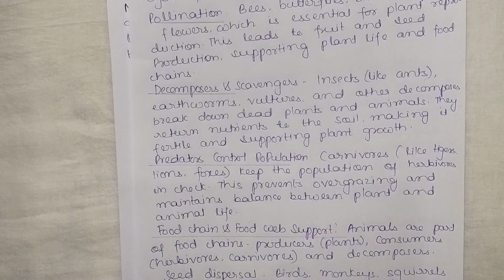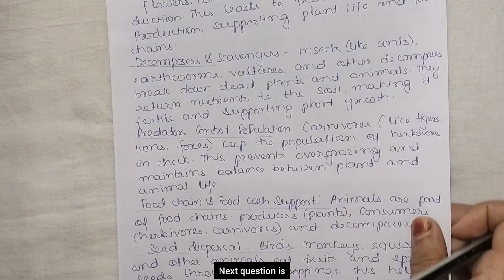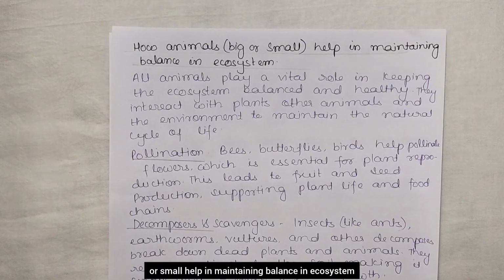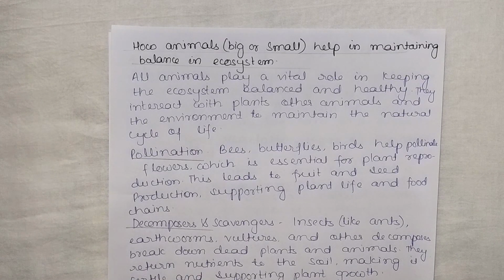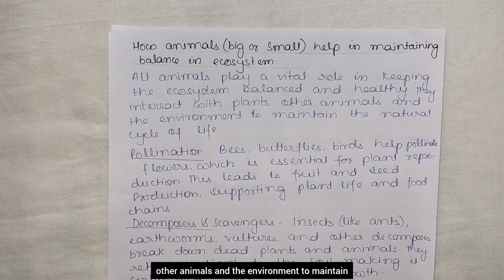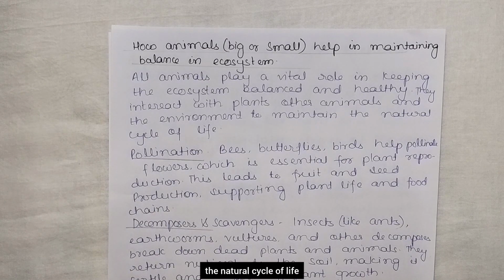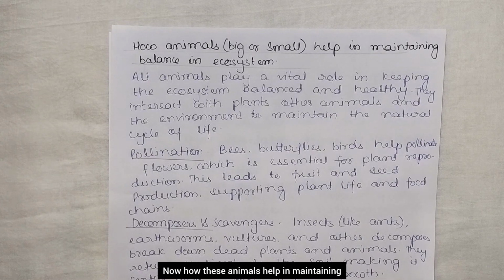Let us proceed. Next question is, how do animals, big or small, help in maintaining balance in ecosystem? So all animals play a vital role in keeping the ecosystem balanced and healthy. They interact with plants, other animals and the environment to maintain the natural cycle of life. Now, how do these animals help in maintaining balance in ecosystem?